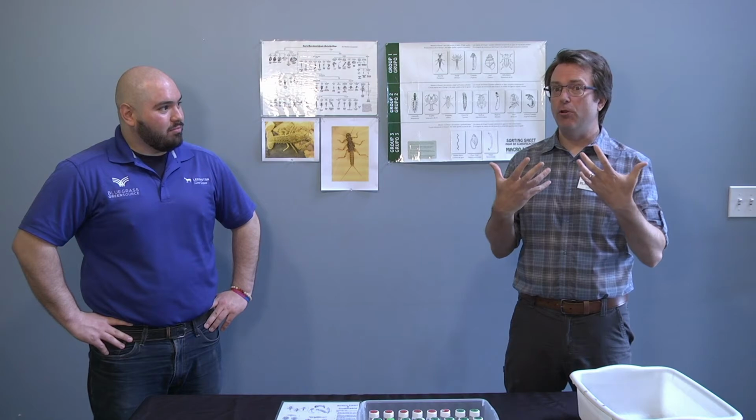So a macroinvertebrate is the name for a kind of creature. Macro means it's big enough for you to see. Invertebrate means that it's an invertebrate creature, and invertebrates include things like worms and insects. And for our purposes today, we're focusing on macroinvertebrates that live in the water.